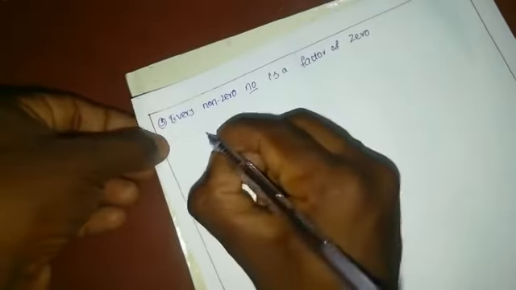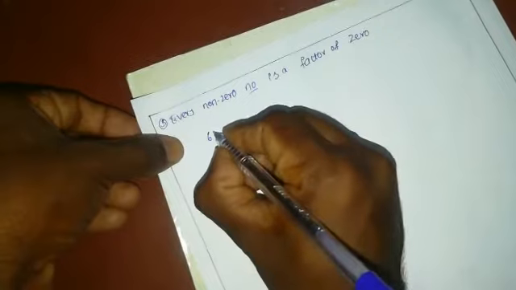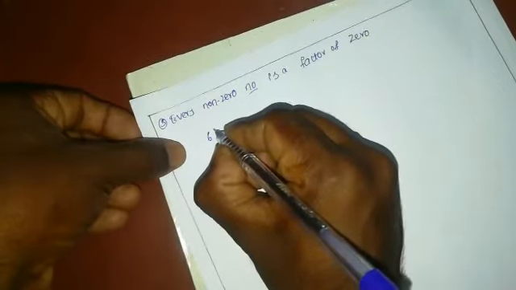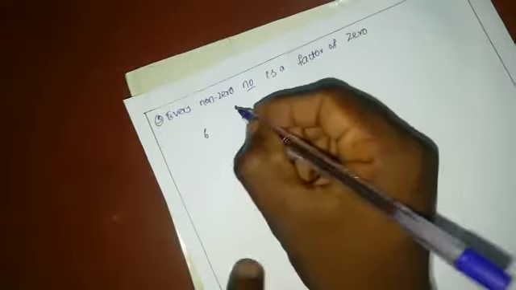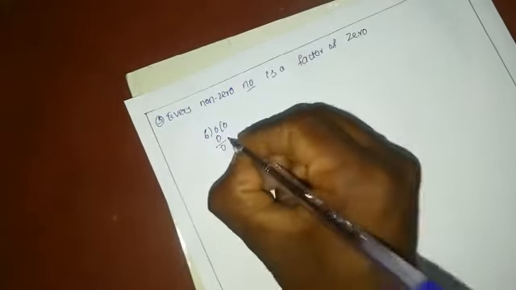It means every number is a factor of 0. For example, 6 is a factor of 0, because when we divide, 6 divides 0 how many times? 0 times. 6 zeros are 0. We get again a 0.